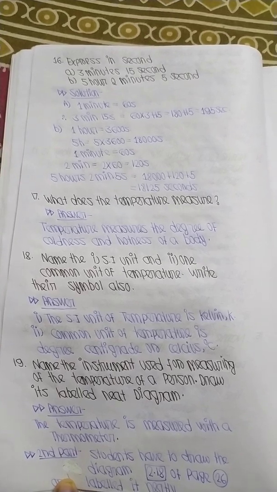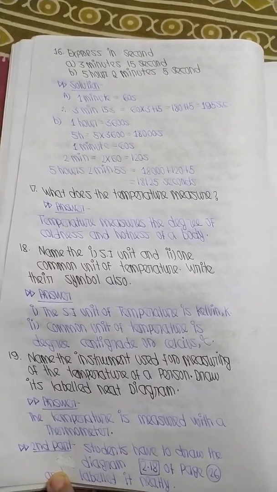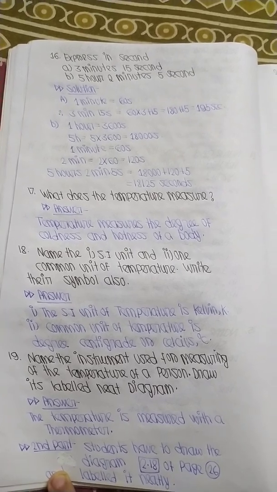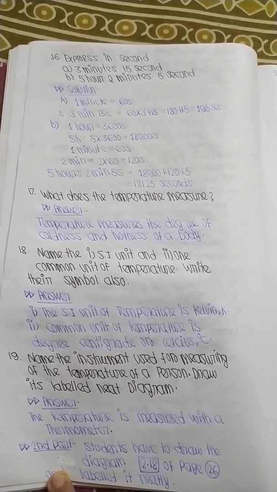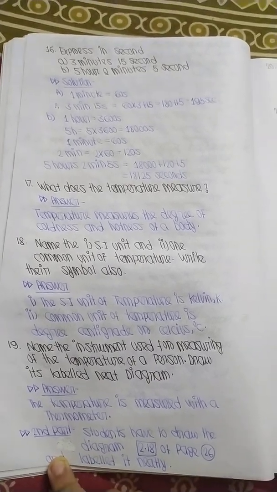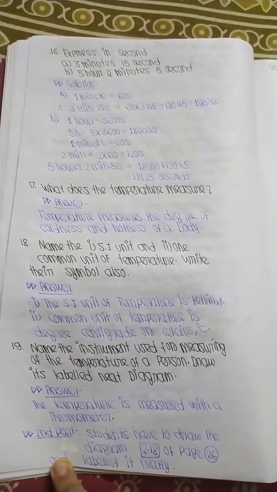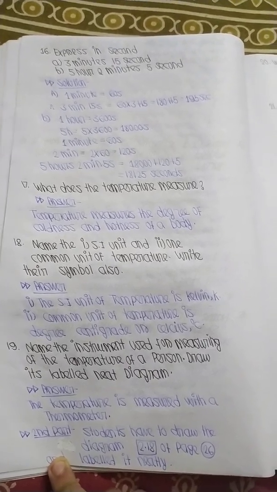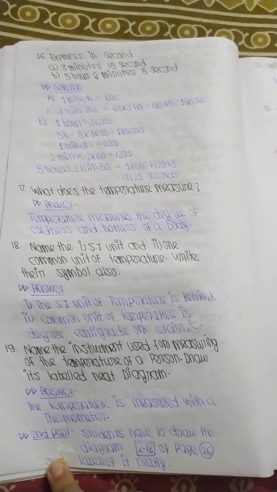Question 16. Express in second. Number A, 3 minutes 15 seconds. Number B, 5 hours 2 minutes 5 seconds. Solution. Number A, 1 minute is equal to 60 seconds. That is why 3 minutes 15 seconds is equal to 60 into 3 plus 15, that is 180 plus 15, 195 seconds.